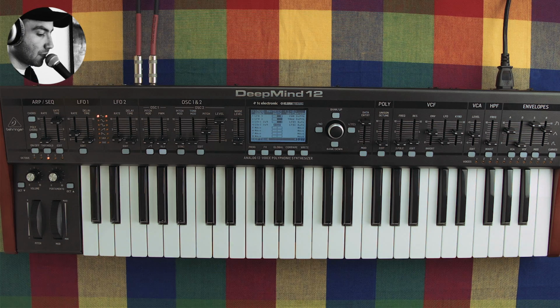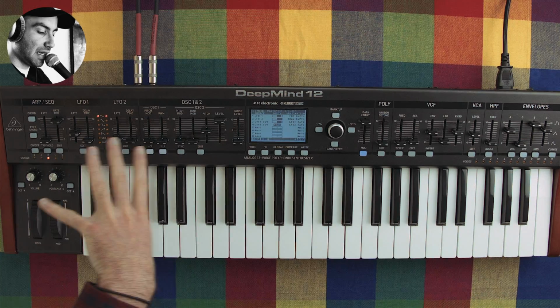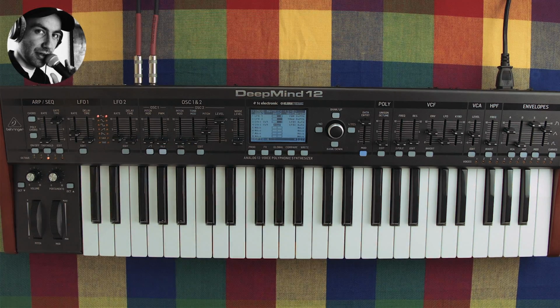And that's about it. I'm going to leave it at that. It's a fairly simple pad sound, but I think the shimmer reverb really brings it to another level.